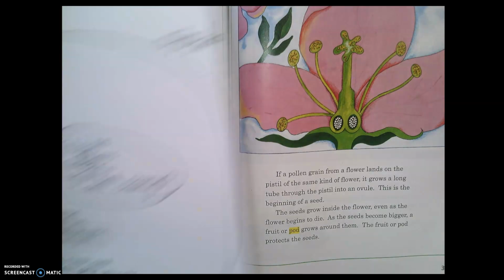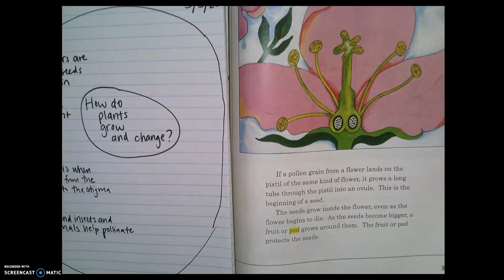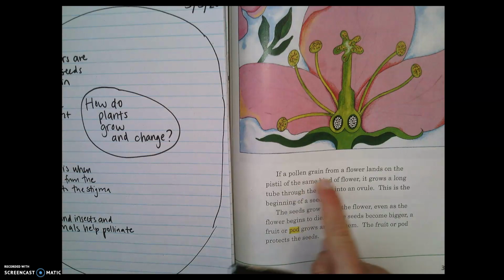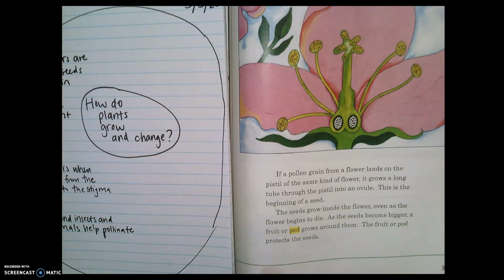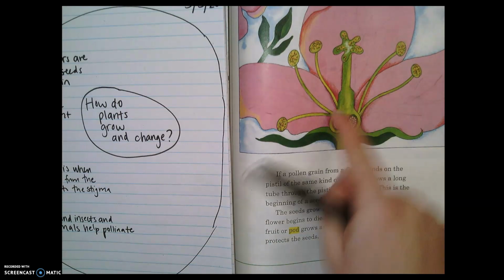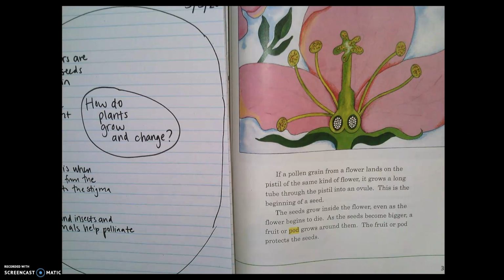So again, we get a lot of really good information here. So we learn that a seed forms when a pollen grain from a flower lands on the pistil. Remember, is this part the same kind of flower, and it grows a long tube through the pistil into an ovule. So remember, these are ovules down here. This is how a seed begins.